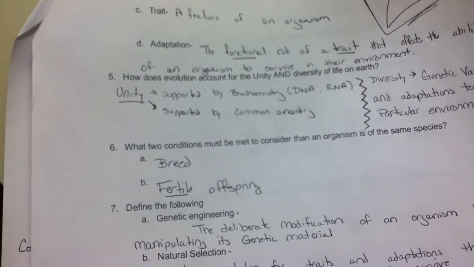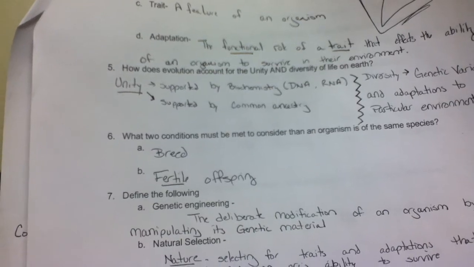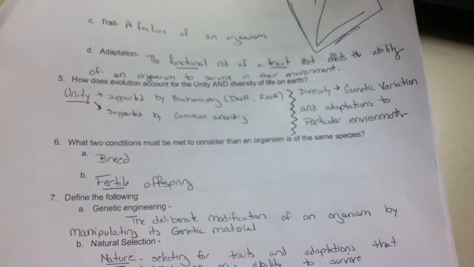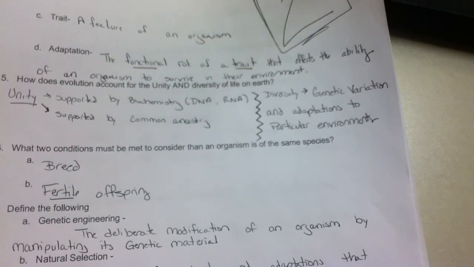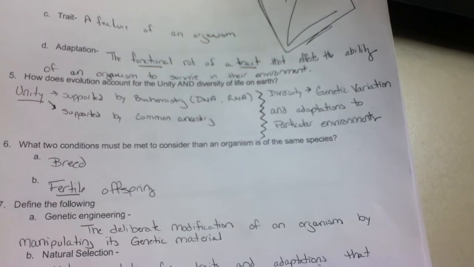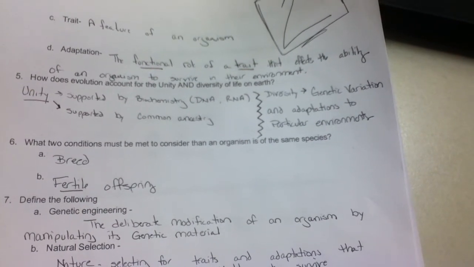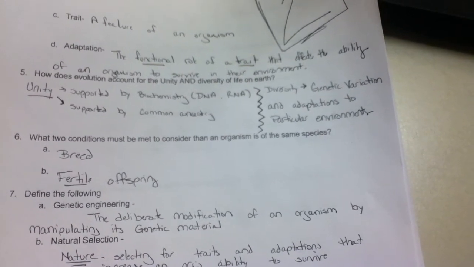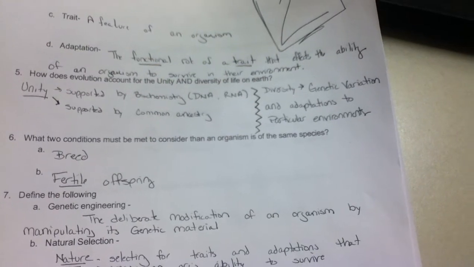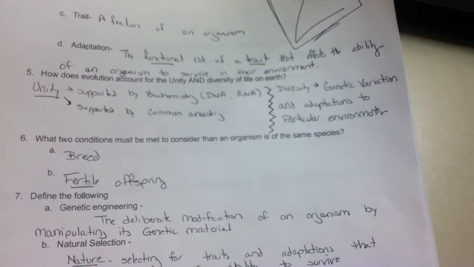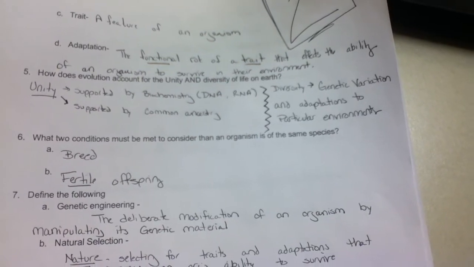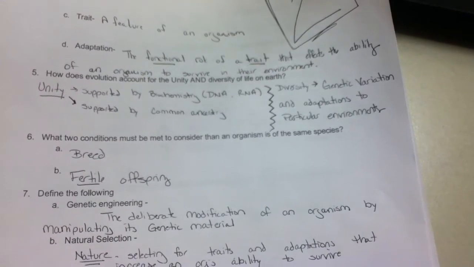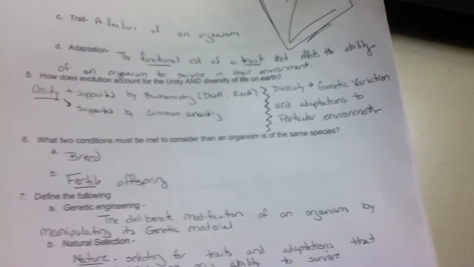And the unity part of evolution is supported through common ancestry, that we all descended from a common ancestor. Evolution accounts for the diversity of life on Earth through genetic variation and adaptations to particular environments. If you look around a population, you can see that members of a population have some genetic variations. A good example of that, again, is the jaguars. Some of them had large jaws, some of them had smaller jaws. Another example of that is just in our own classroom. We all have different hair colors, different eye colors, so that's all genetic variation.